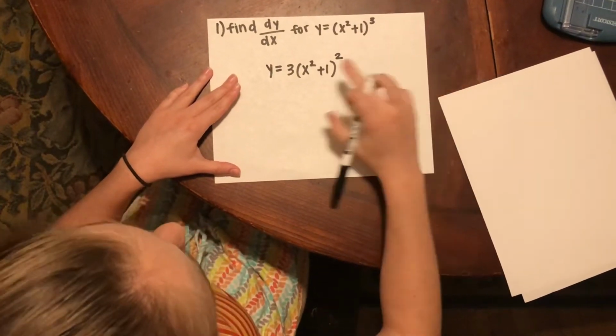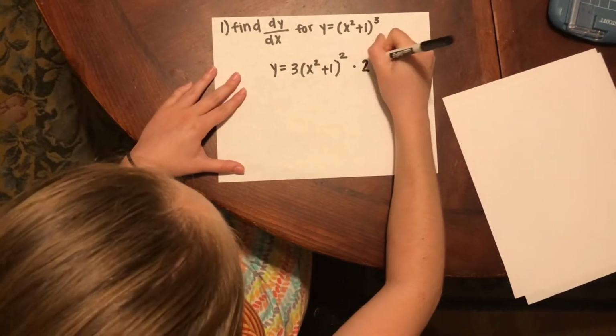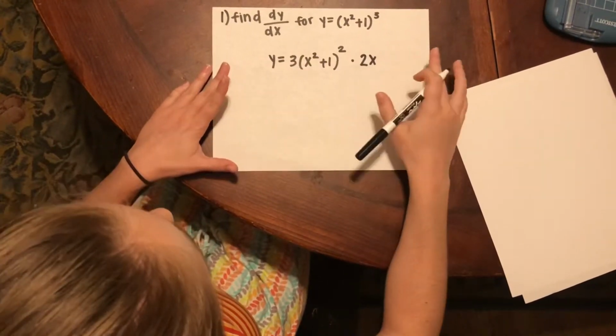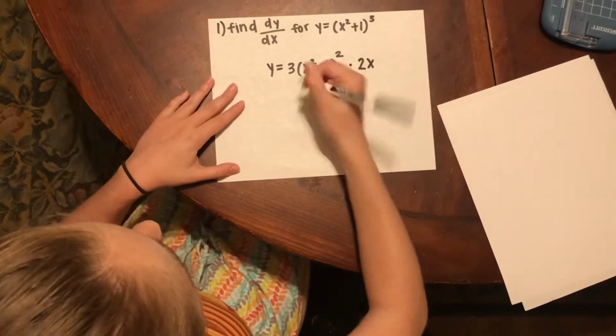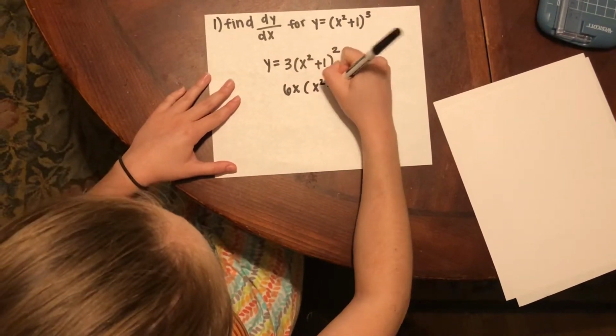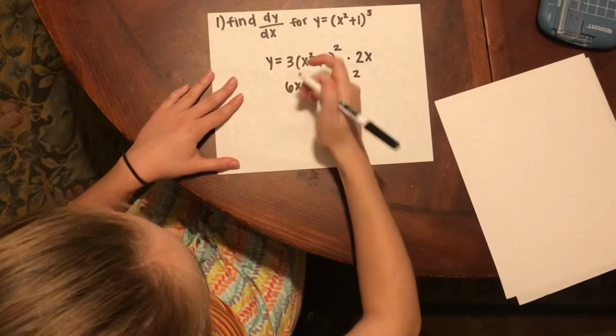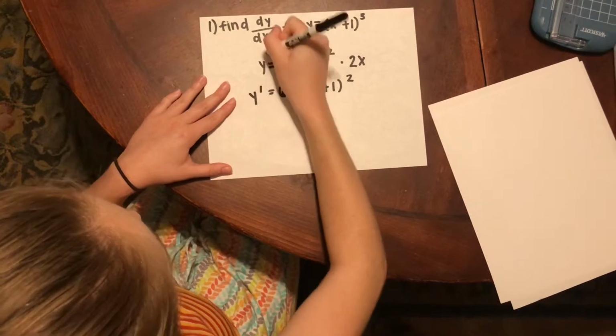And then we multiply it by the derivative of the inside of the function, so the g of x part, and that is 2x. So then overall, when you simplify it, it is 6x times x squared plus 1 squared when you combine this term with the front term, and that equals y prime.